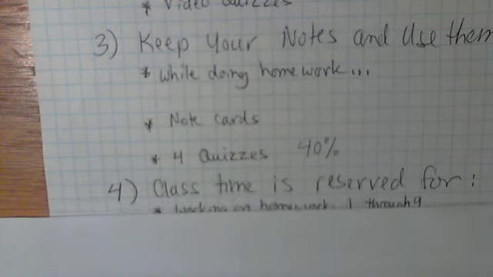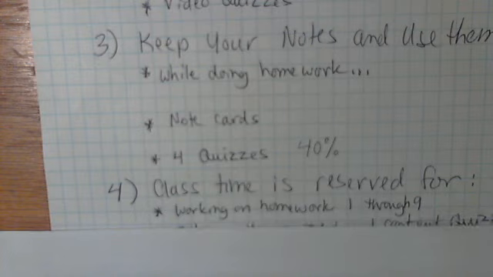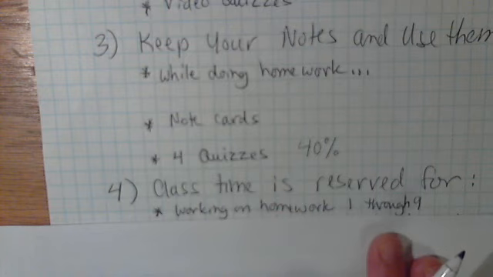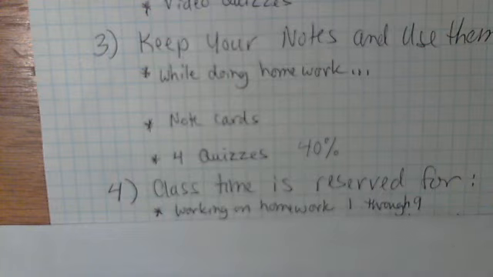Finally, the last main point. Class time is reserved only for working on homework. Again, 9 homework assignments, and we have 10 days of class. So it's very important that we complete a homework assignment each day in class. If you haven't watched the lecture videos and taken the notes, it's going to be impossible to keep up with that schedule. So again, please watch your lecture videos outside of class when assigned.